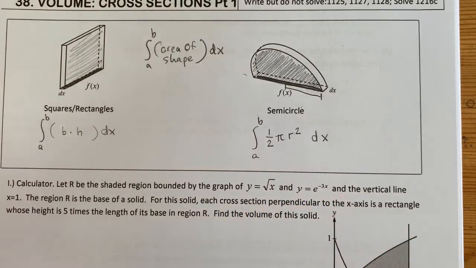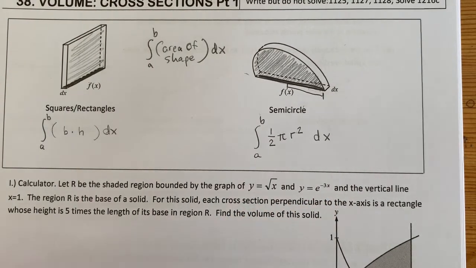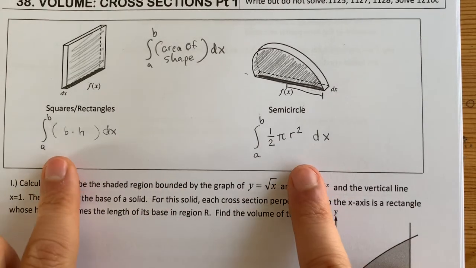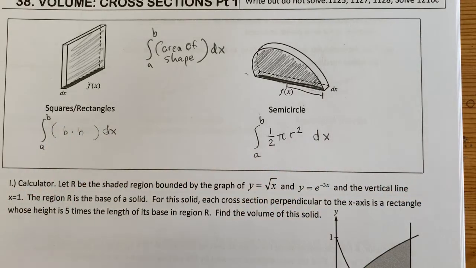Now with these problems, you're not going to have any white space to work with. It's not like you're subtracting volume out at any point. So these formulas are just basically like this. There's no minus some other volume, which is nice.